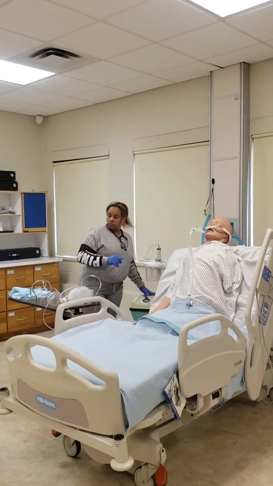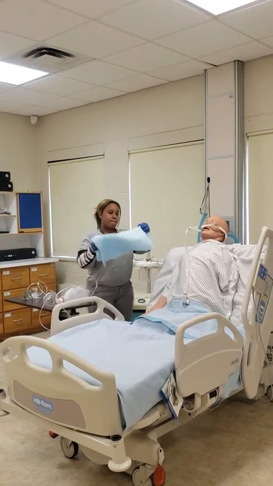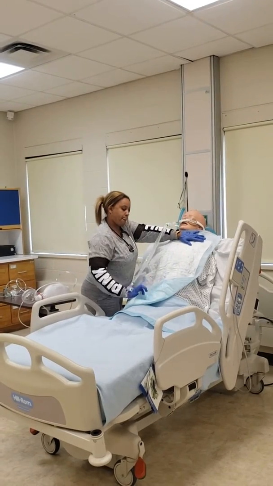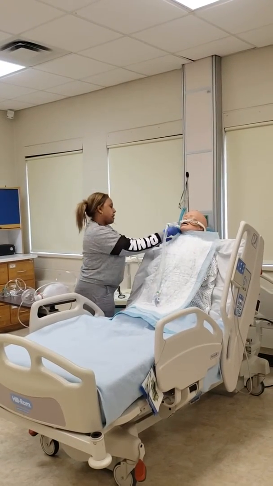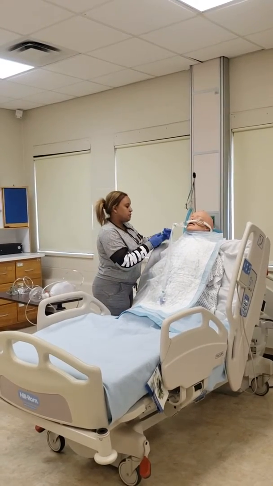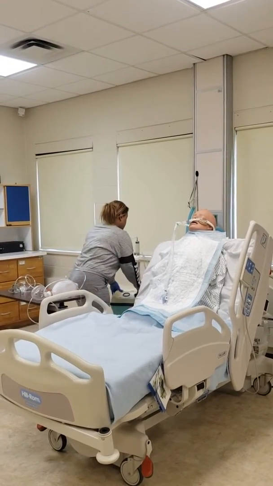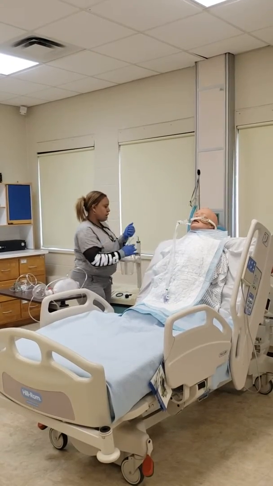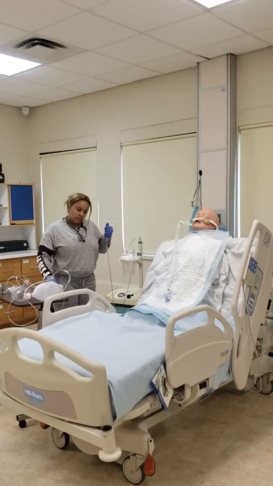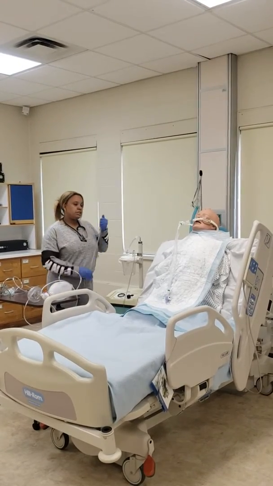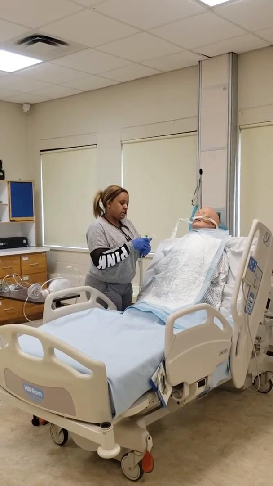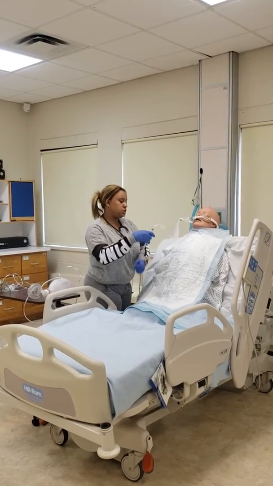I will now apply the chuck. I will turn on my suction unit and make sure that the vacuum is at negative 120 to negative 150 centimeters of H2O. I will now attach it to the suction machine.